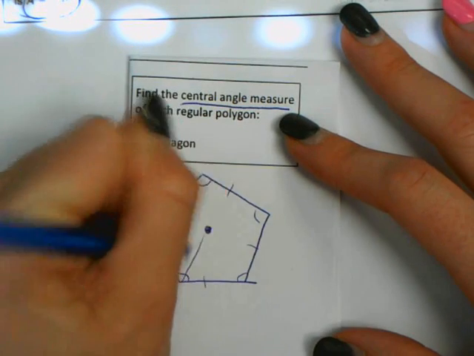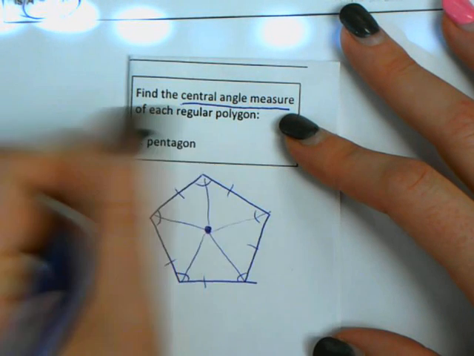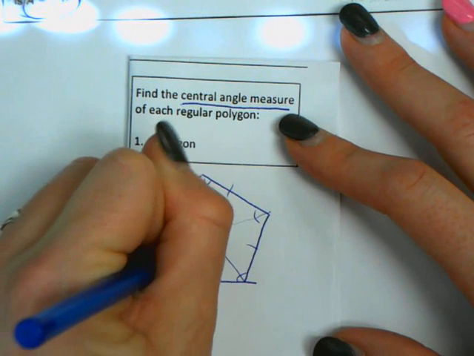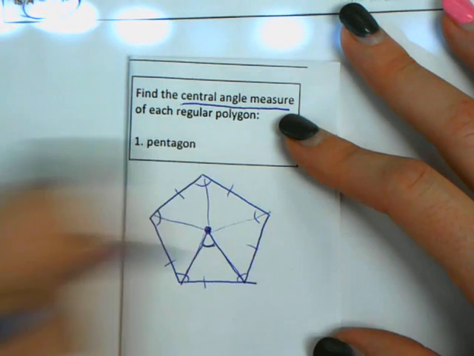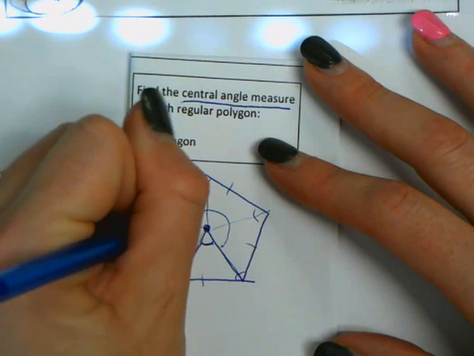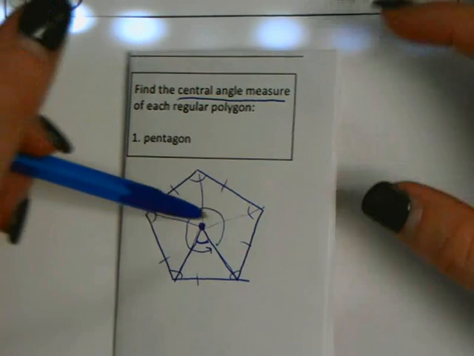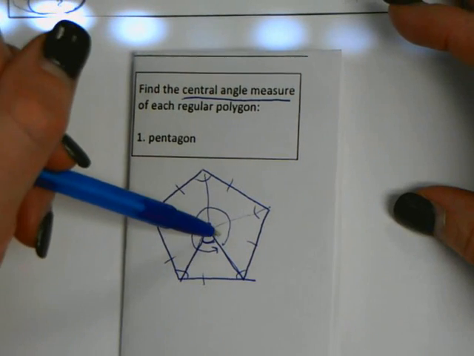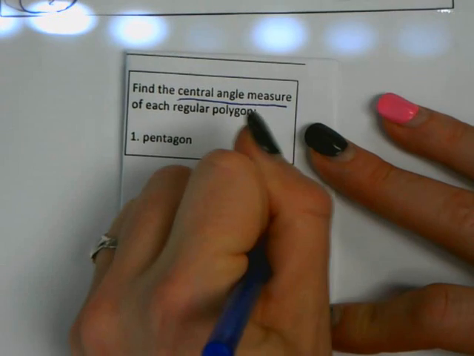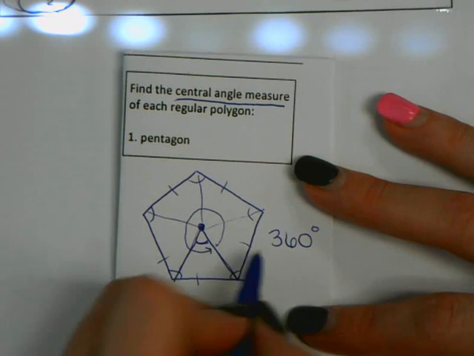So here's my generic picture. And if I add in all of their radii, I'm going to be looking for this angle right here from this triangle that's formed. If I look to the whole polygon, this is going to be based off if I went all the way around the inside. And we know that if I go all the way around, that's going to be 360 degrees.